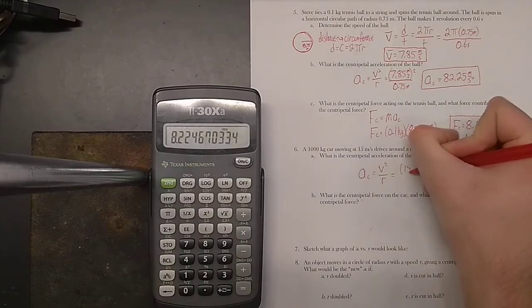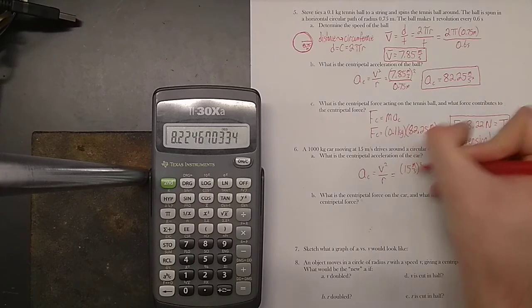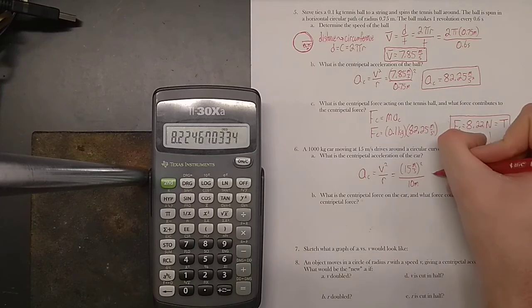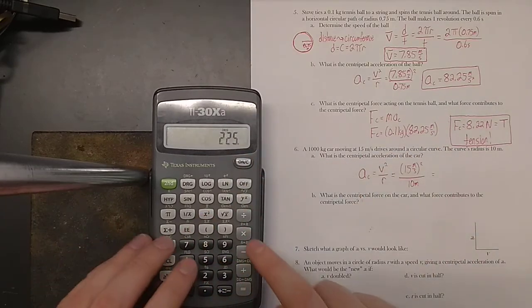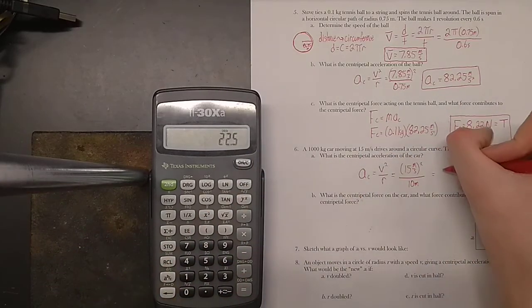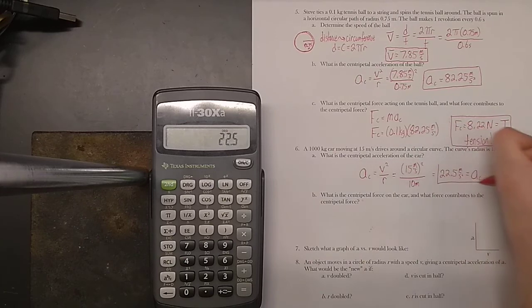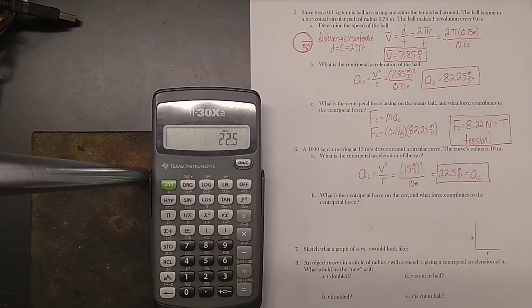The speed is 15 meters per second, squared, over a 10 meter radius. 15 squared divided by 10 is 22.5 meters per second squared. That is what the centripetal acceleration is equal to.